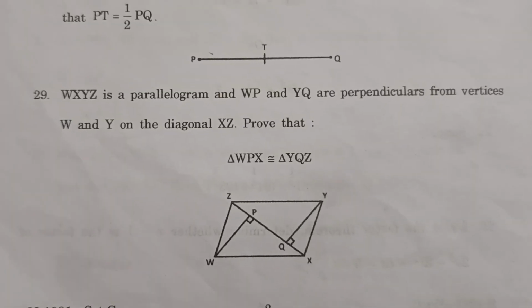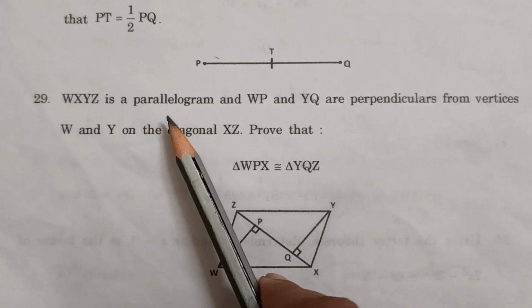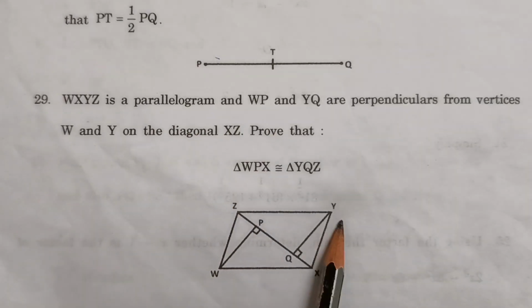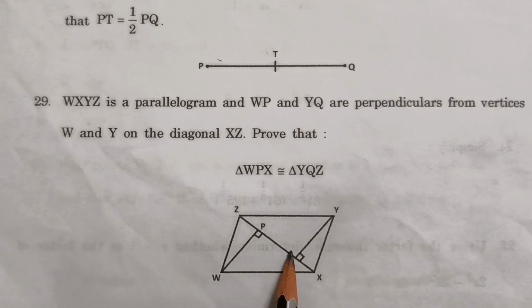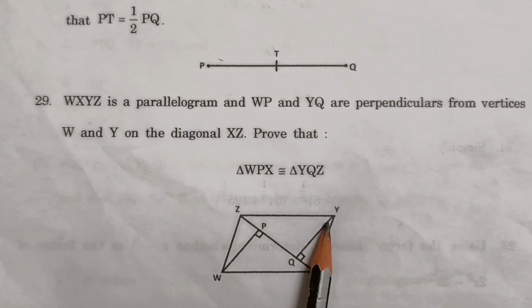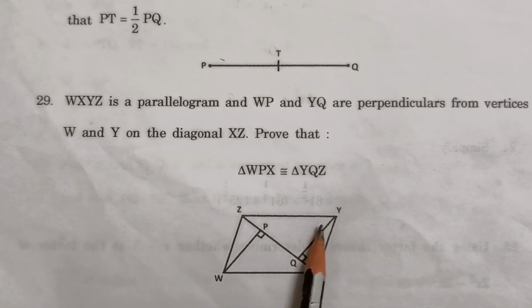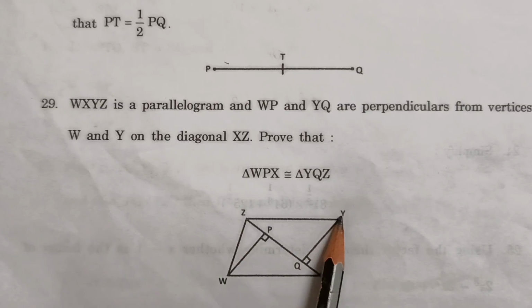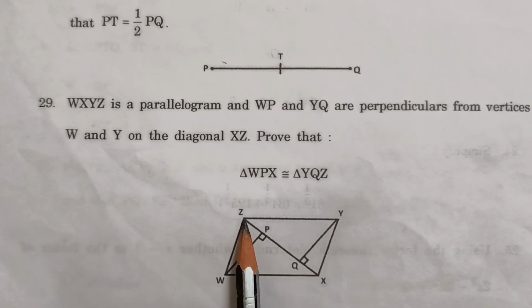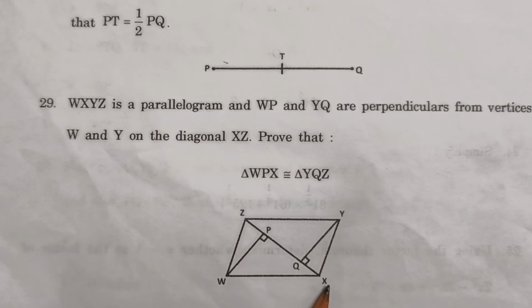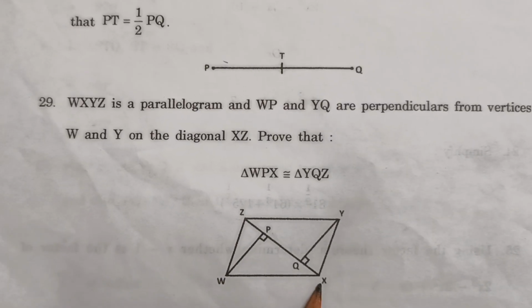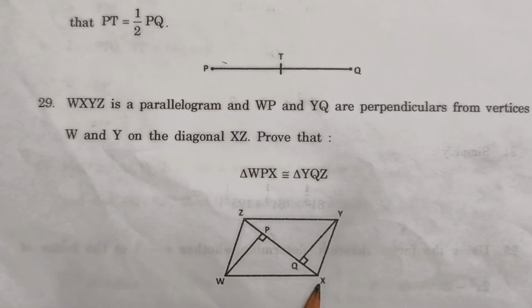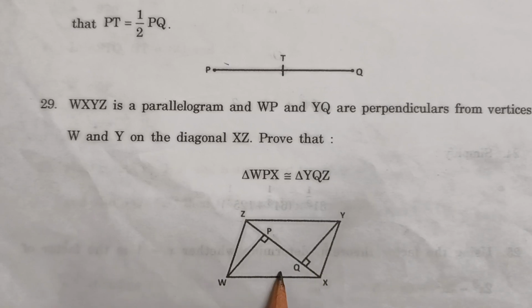Question number 29. WXYZ is a parallelogram and WP and YQ are the perpendiculars from the vertices W and Y on the diagonal XZ. Prove that WPX is congruent to YQZ.